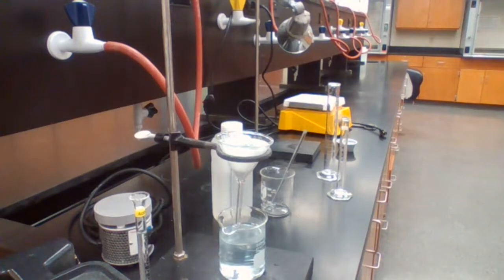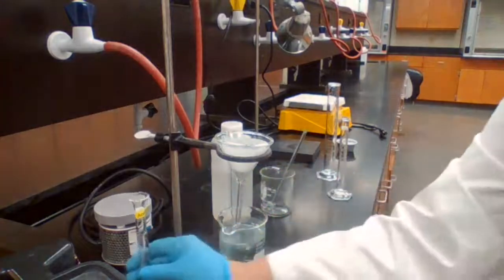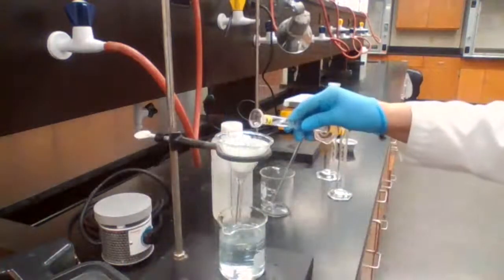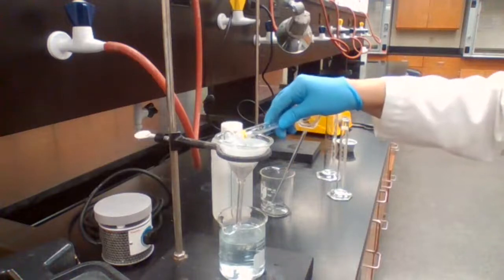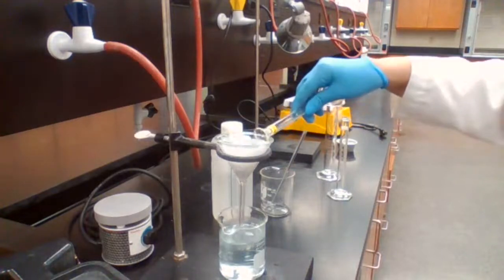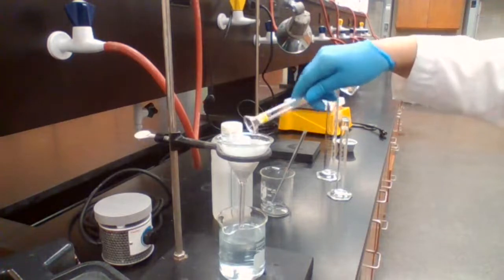I need to get another heating lamp. Okay, after washing with ethanol, now washing with the acetone. Can I please get another heating lamp? Heating lamp, please.